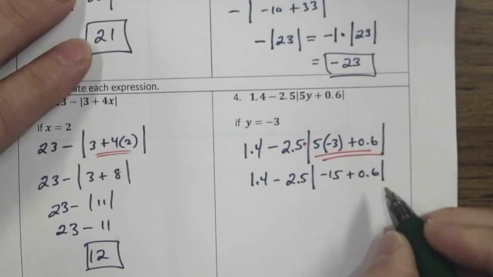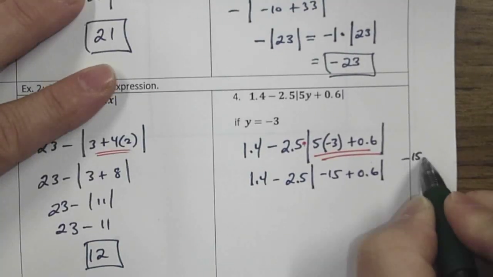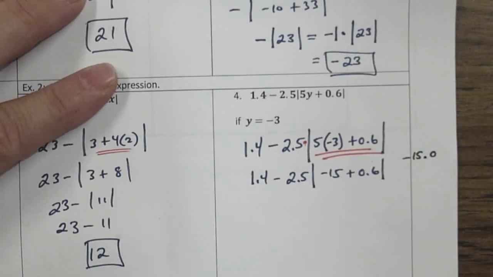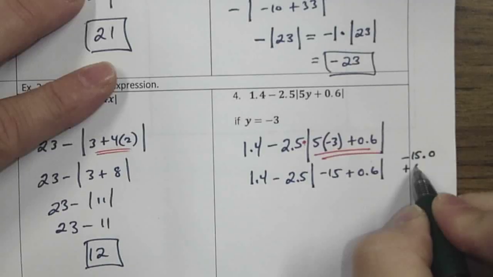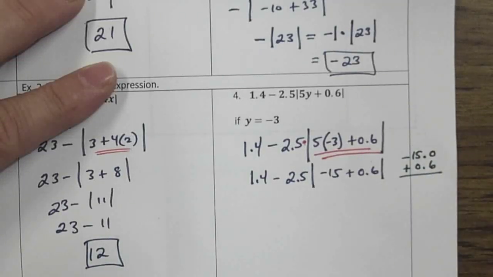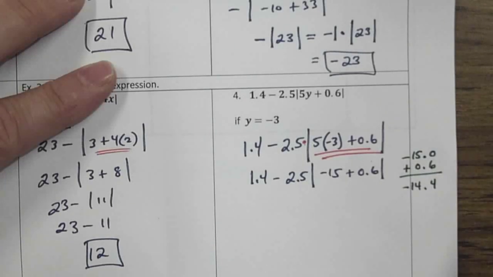Okay. No calculator. -15 can be written as -15.0. Everything has a decimal. If you don't see it, it's at the end with a 0. Plus 0.6. So when you look at that, what is that going to become? Negative 14.4.